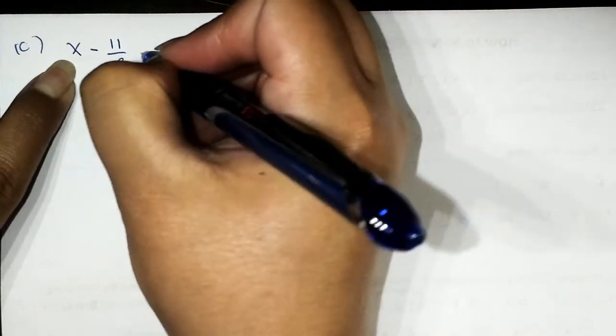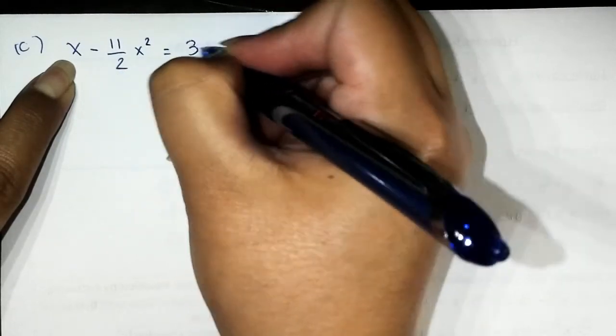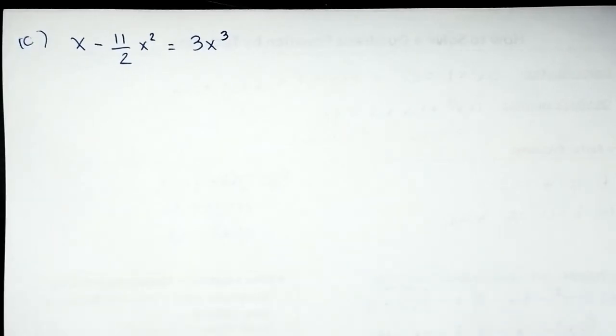Okay, problem C. Let me write the letter C and then I'll zoom out. Problem C. So we have x minus 11 halves x squared is equal to 3x cubed. Okay.